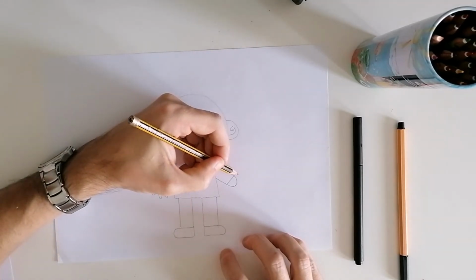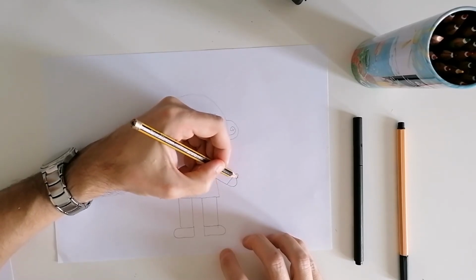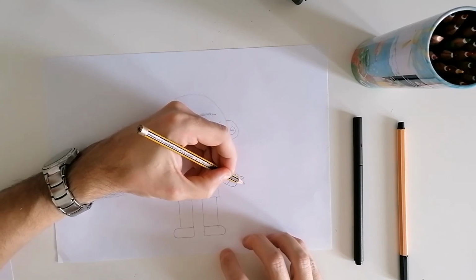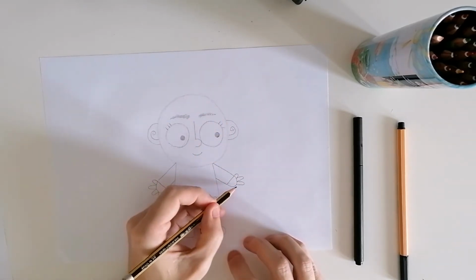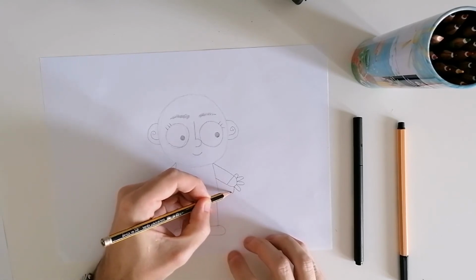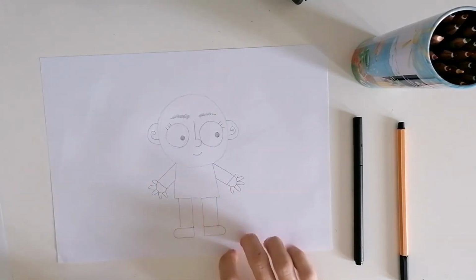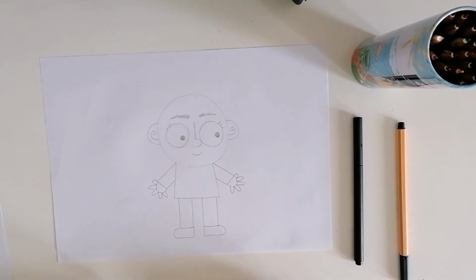Same on the other side. A U shape, smallish for the thumb, carrying that U shape on for the fingers: 1 finger, 2 fingers, 3 fingers, 4 fingers, 2 hands on either side. And there is our basic human shape.